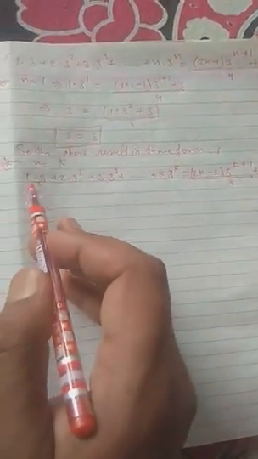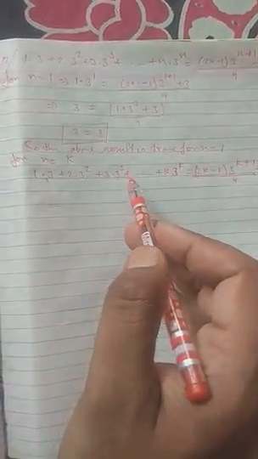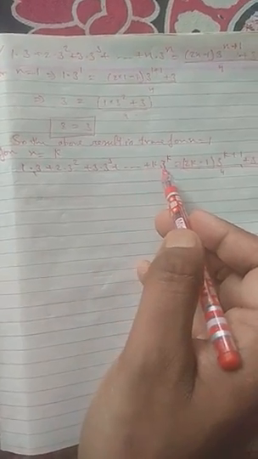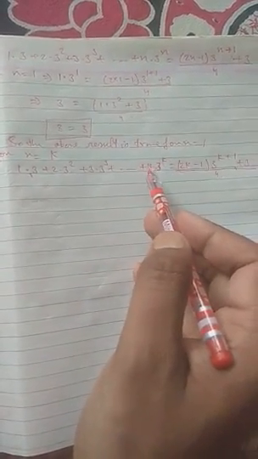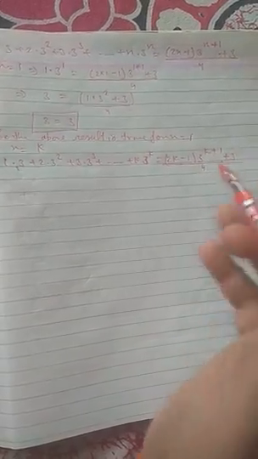Once again we will see 1.3 plus 2.3 square plus 3.3 cube plus dot dot k.3 power k. On the place of n we have written k, and this will be (2k minus 1) 3 power k plus 1 plus 3 upon 4.